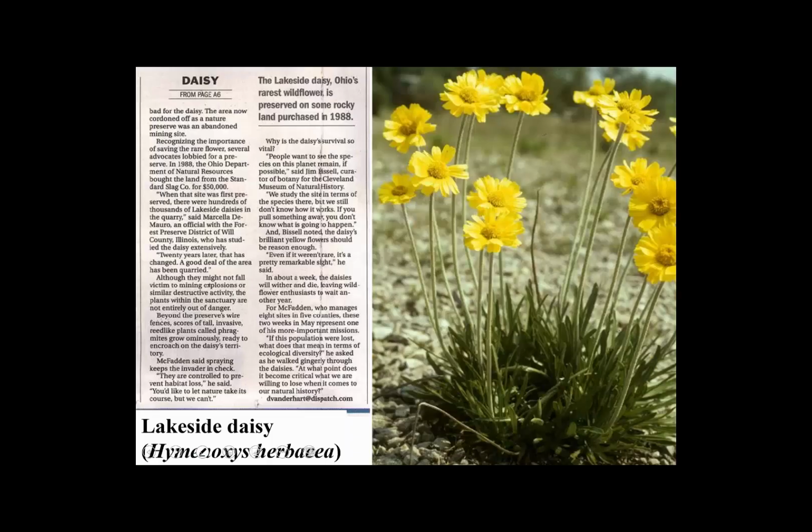This is a lovely, in my opinion somewhat overrated, but much beloved wildflower in the aster family that grows in the United States only in Ohio. It also grows in areas of Canada that are similar geology. The geology is alvars, dry limestone flats near the lake, and it's called Lakeside Daisy.